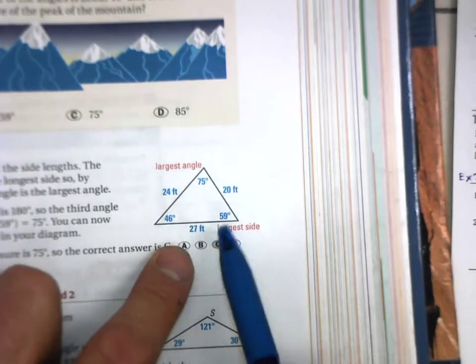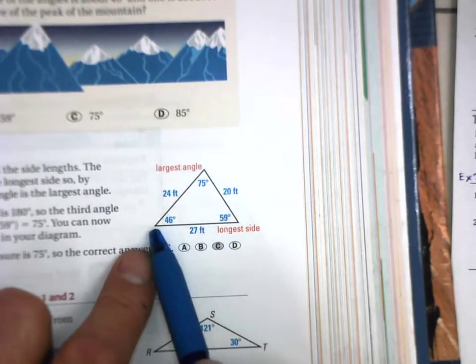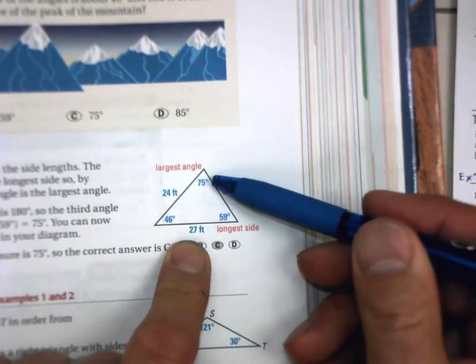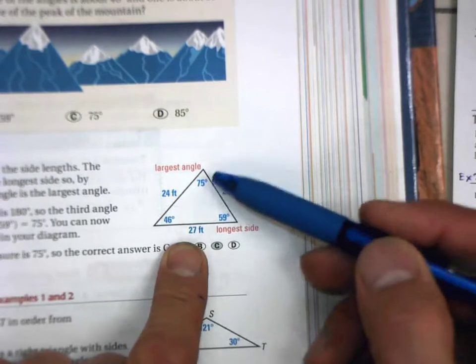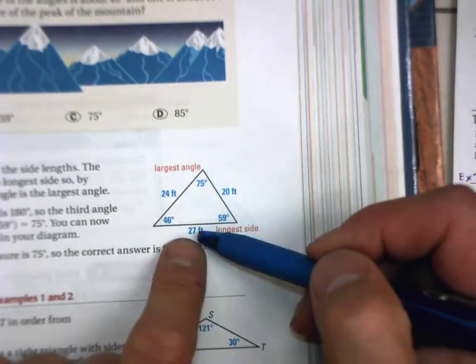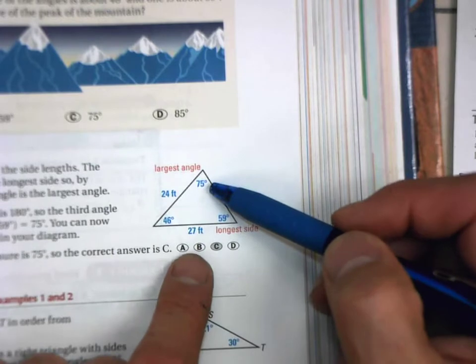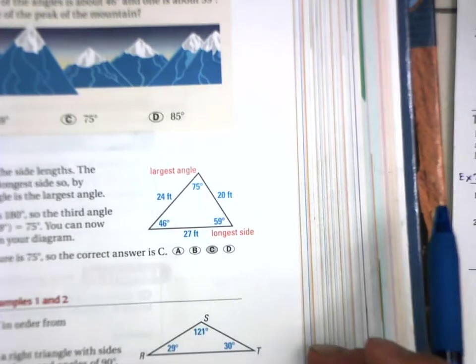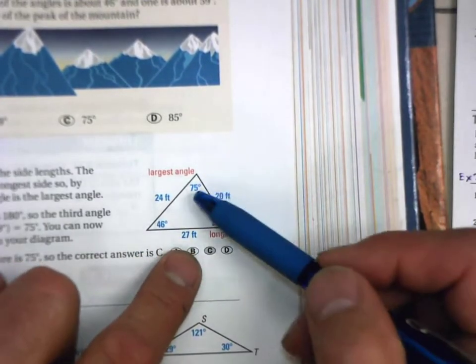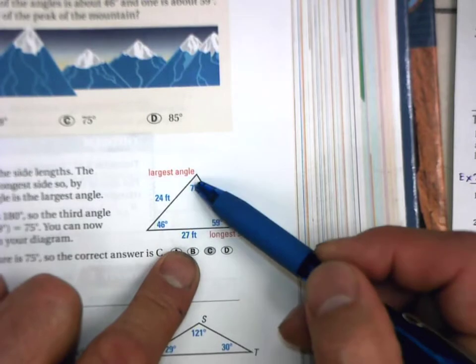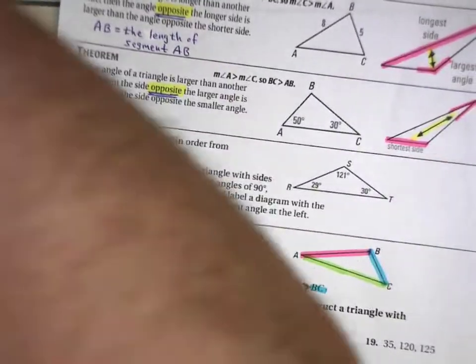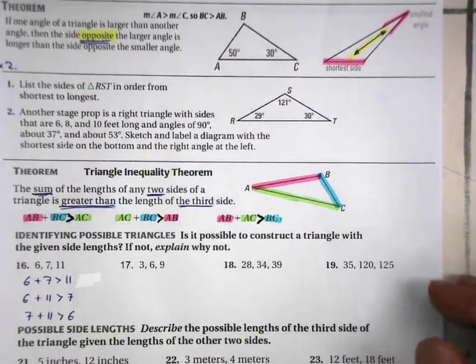We could also have started with the longest side. The longest side will always be across from the longest angle. So 27, in comparison to these other ones, is across from the angle that is the largest angle. So it doesn't matter where you start, but the comparison will always be true when you connect opposite angle and opposite side. So you are ready now to do the two problems that you have there in your notes.